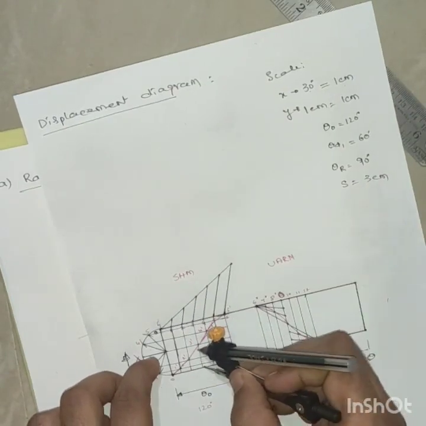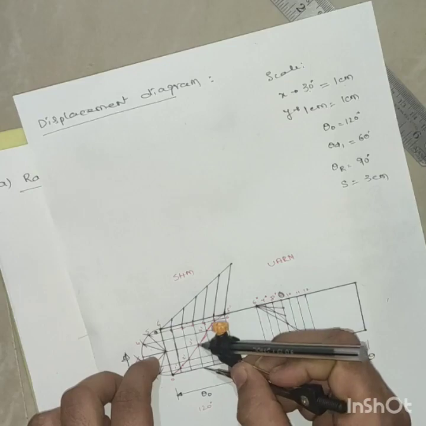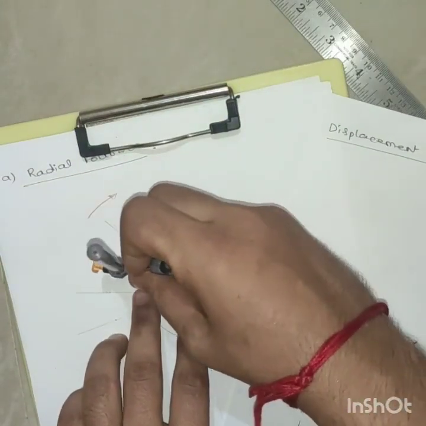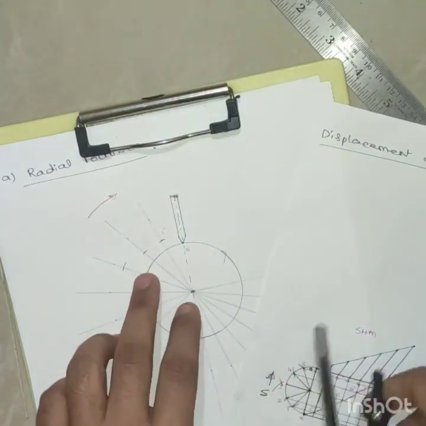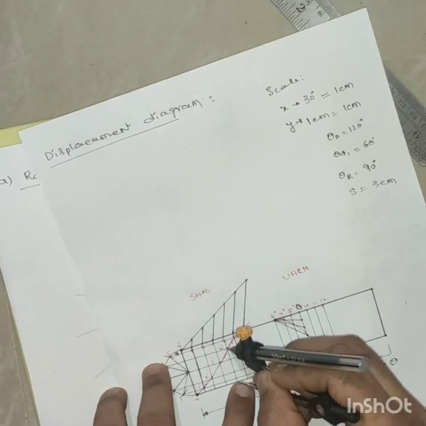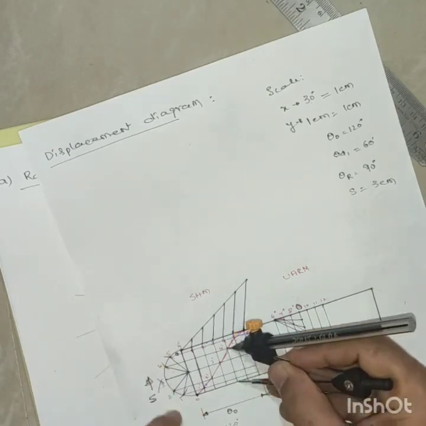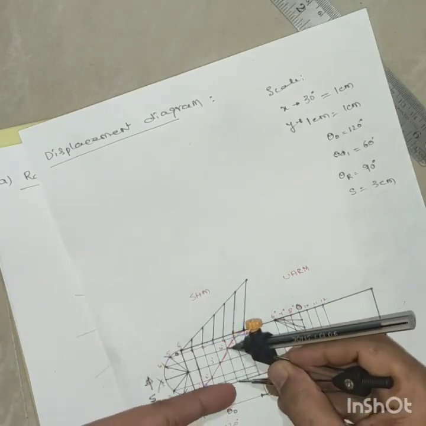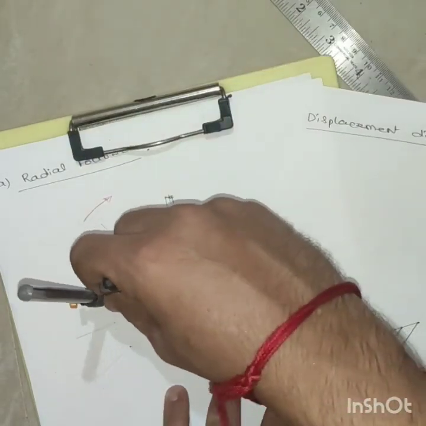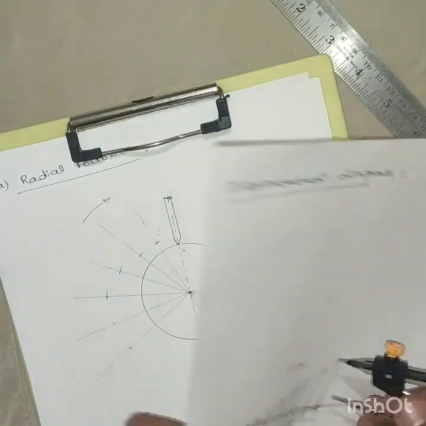Measure the distance between 0 and 3 dash, and on the third line you mark that distance. For 4 dash, you measure the distance between 0 and 4 dash, and on the 4th line you mark that. Similarly, the 5th one.